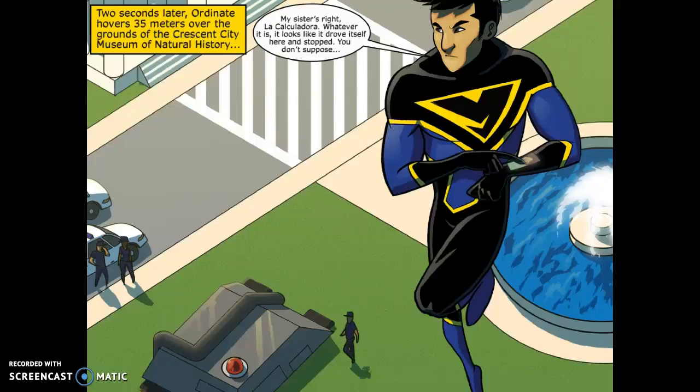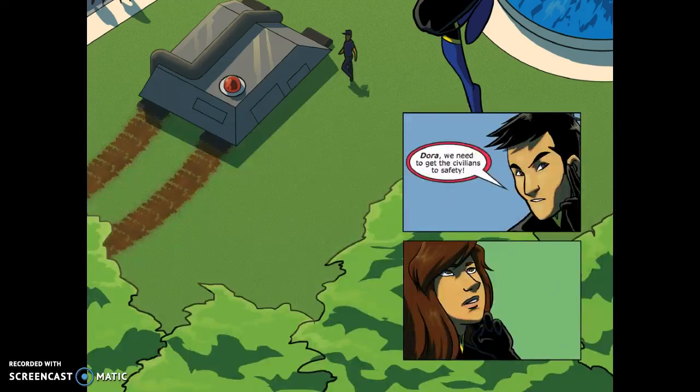Two seconds later, Ordinate's hovering 35 meters above the ground. So that gives us a little rate problem, distance equals rate times time, that you can do. I tried to put math in as much of it as I possibly could. And all of a sudden, it occurs to Ordinate that there's something familiar here and then people are in trouble.